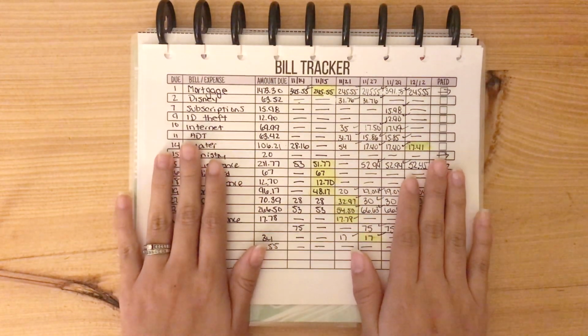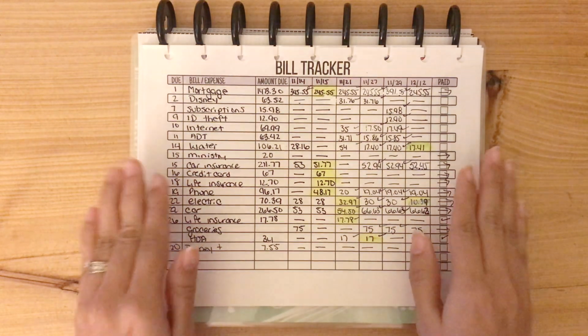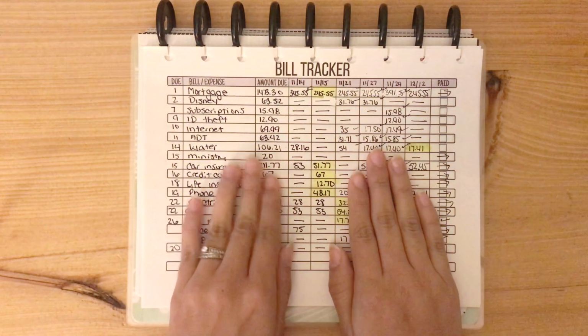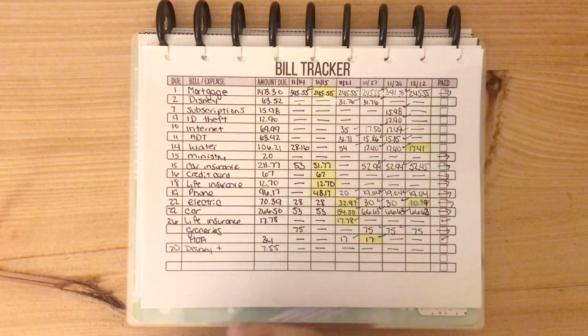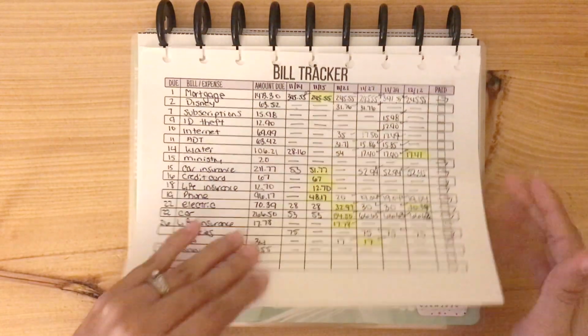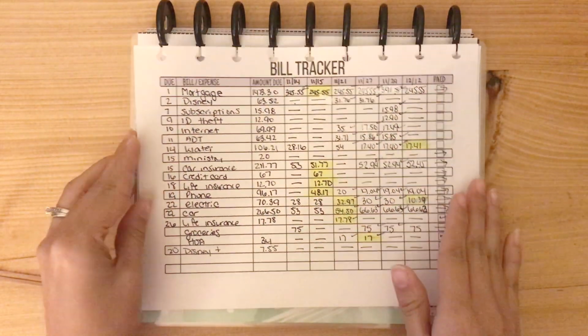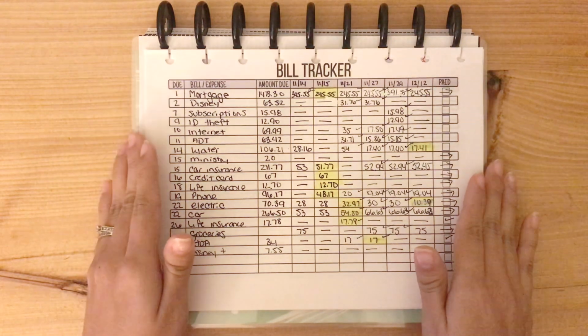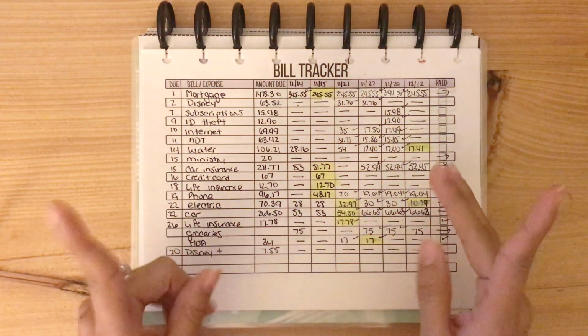I had gotten multiple requests on how I set up and use this worksheet, this bill tracker. And I'm going to go ahead and show you guys because I have to update this sheet because this one is all filled up. But if you guys are wanting to know how I have this set up, then keep on watching.